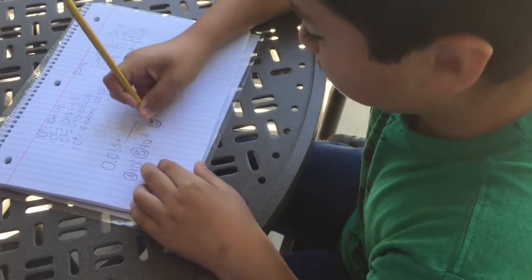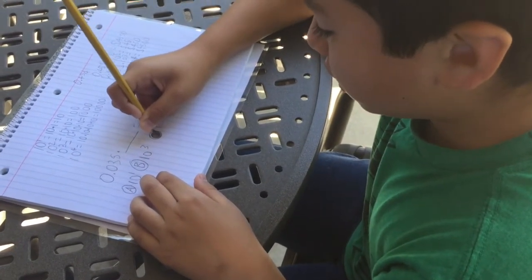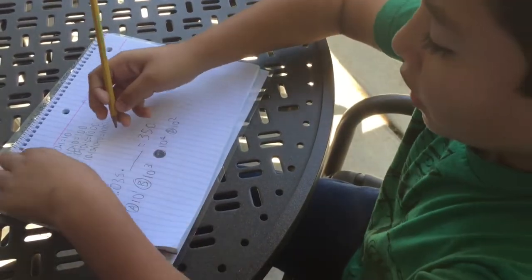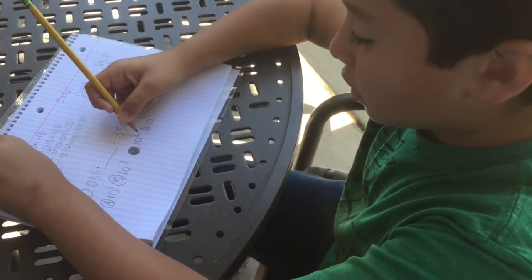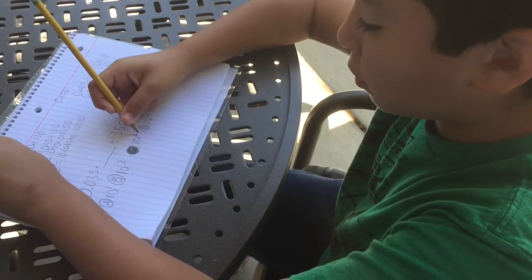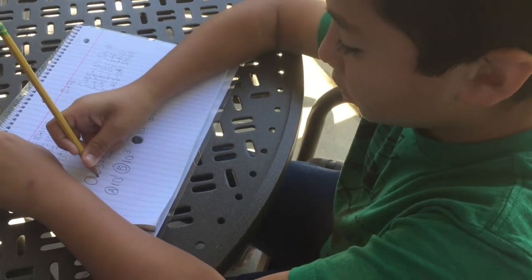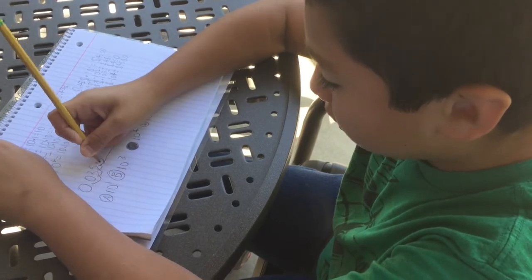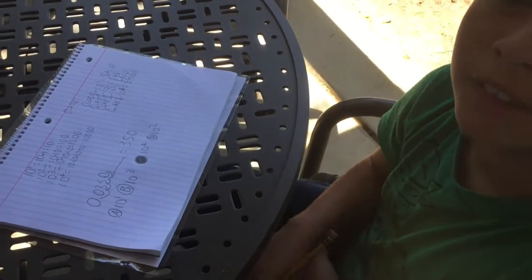Okay, now time's up, so the correct answer is C, 10 to the power of 4. When you multiply 10 to the power of 4 by a decimal, you move the decimal right based on what the power is. So since it's 10 to the power of 4 and we want to get 350, we need to move the decimal right 4 times. 1, 2, 3, 4. And since there's no space here, we just add a 0. And that's 350. So that's how you get the answer.